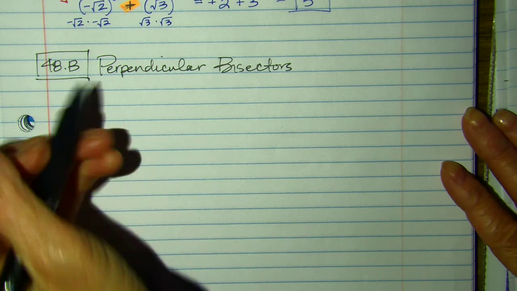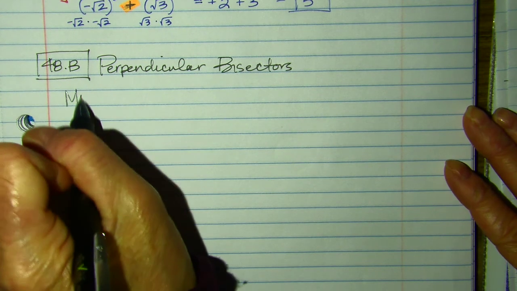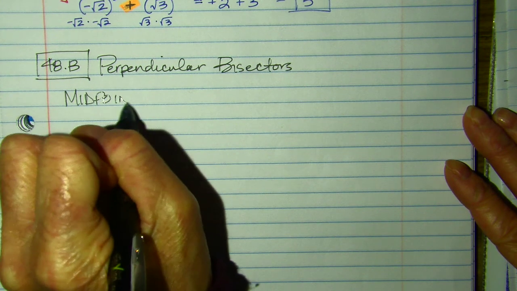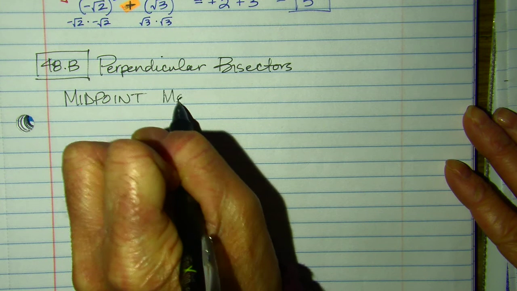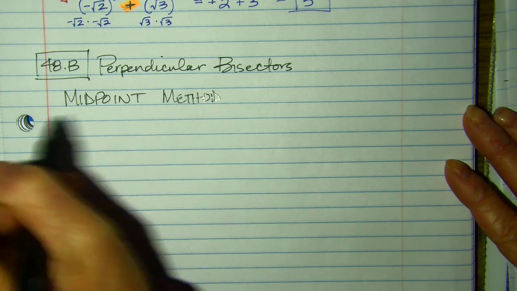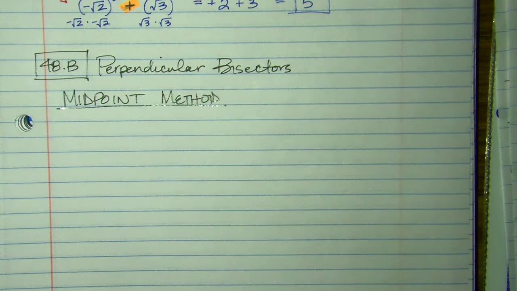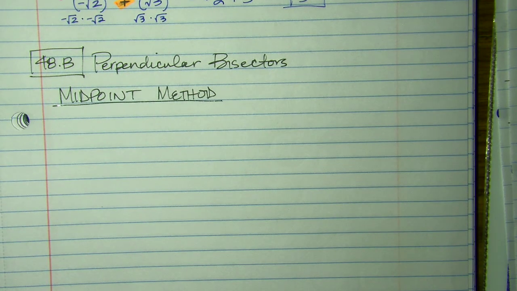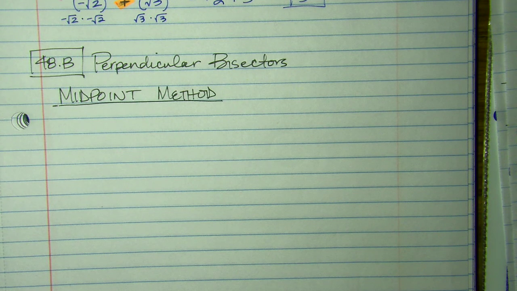And we are going to use only one method. We're going to use the midpoint method. You can ignore the other one. If you want to use the other one, you have to look it up in the book, but I don't care what the book says. If they say use this method, ignore it. Just use this method, it's the easiest.